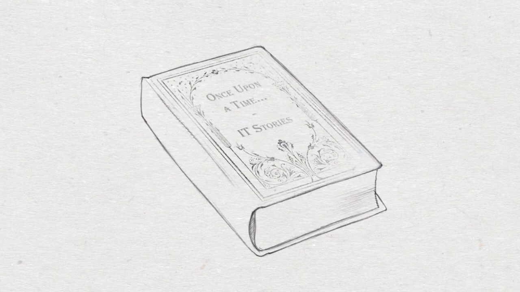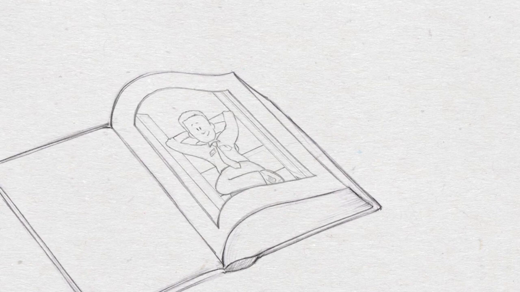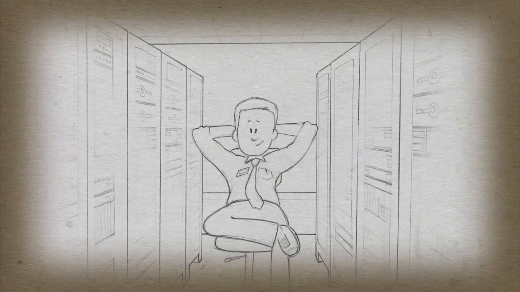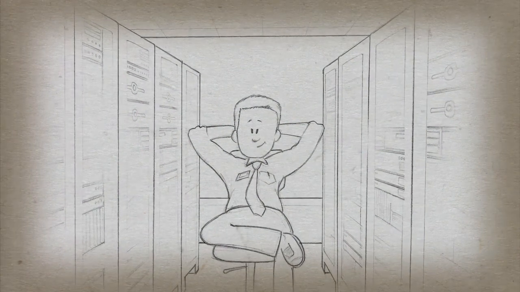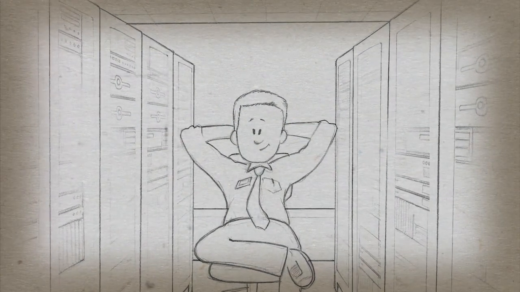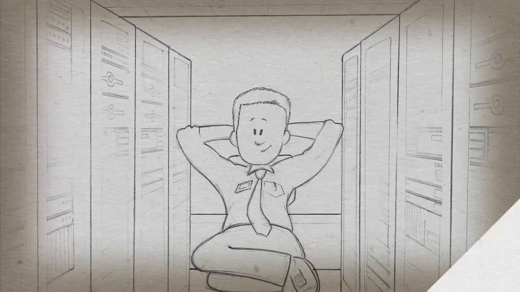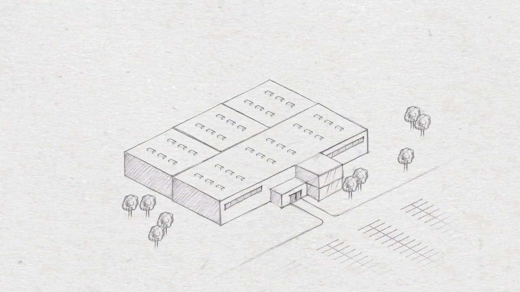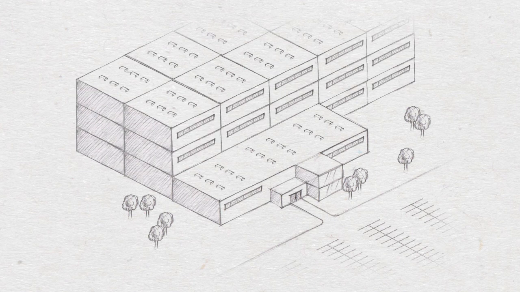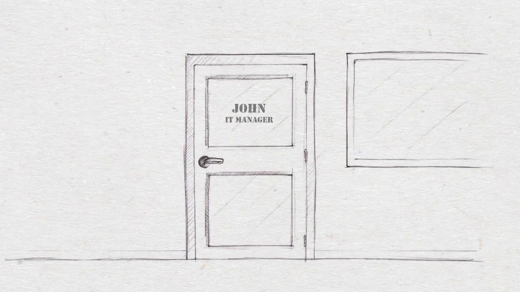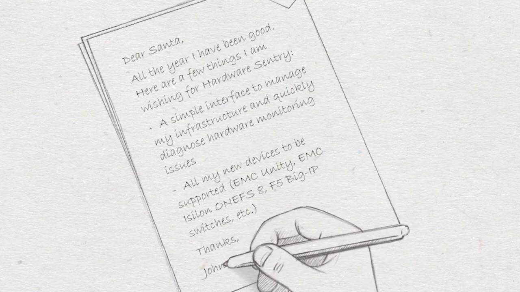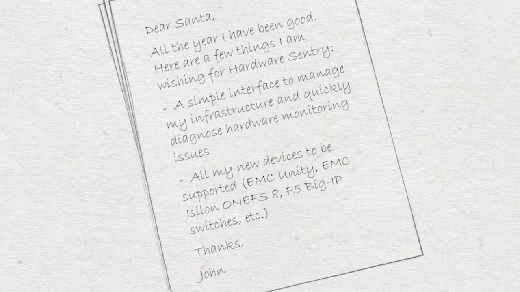Once upon a time, there was a system administrator named John who implemented Hardware Sentry to monitor his IT infrastructure. At that time, he used Hardware Sentry to manage and maintain the small data center of his organization. He was happy with the monitoring solution. But as his data center evolved, new needs emerged, and John was wishing for new features to be brought to Hardware Sentry to make the management of his infrastructure a lot easier.